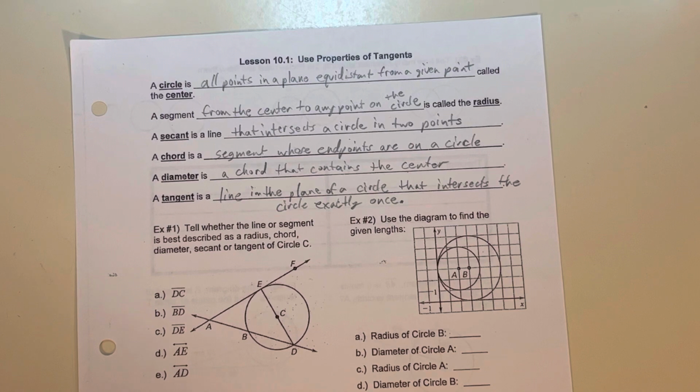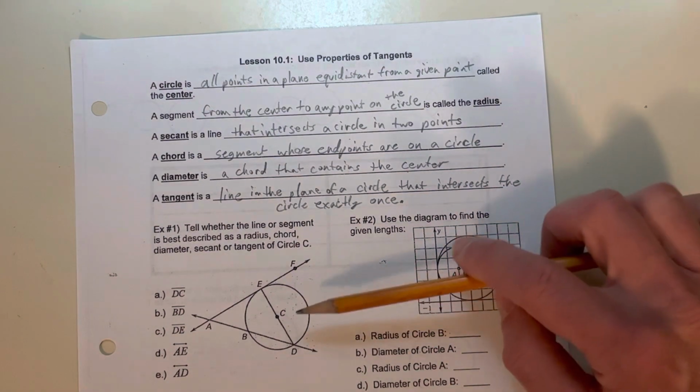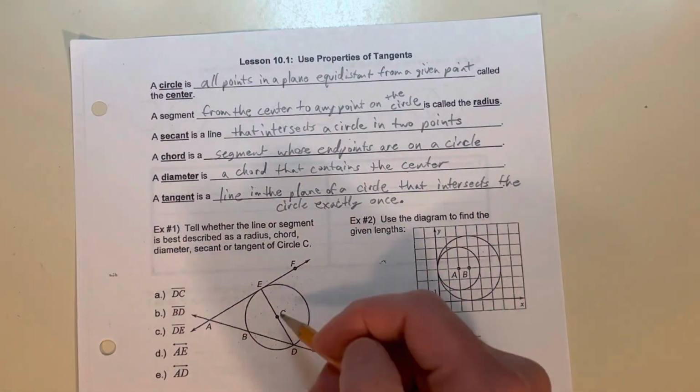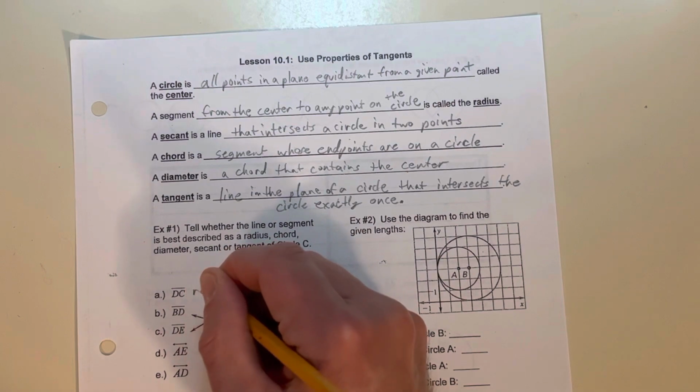Since I've used some of these examples in the picture already, example one should be pretty easy for us. Tell whether the line or segment is best described as a radius, chord, diameter, secant, or tangent of circle C. And we've got DC. That's clearly a radius.